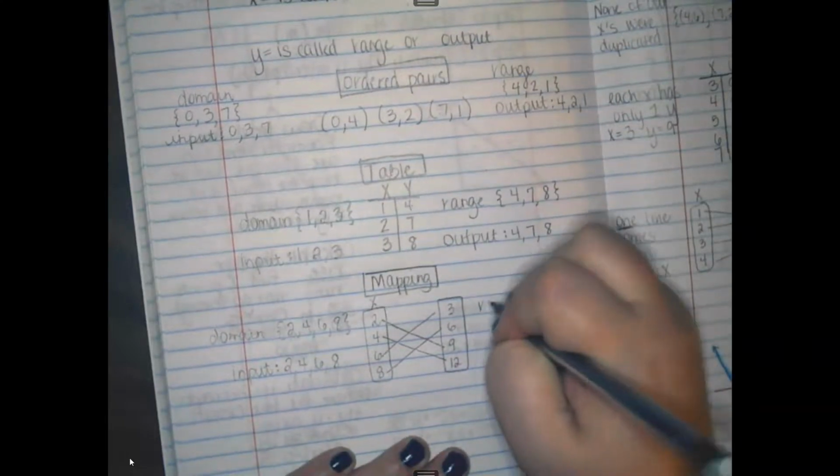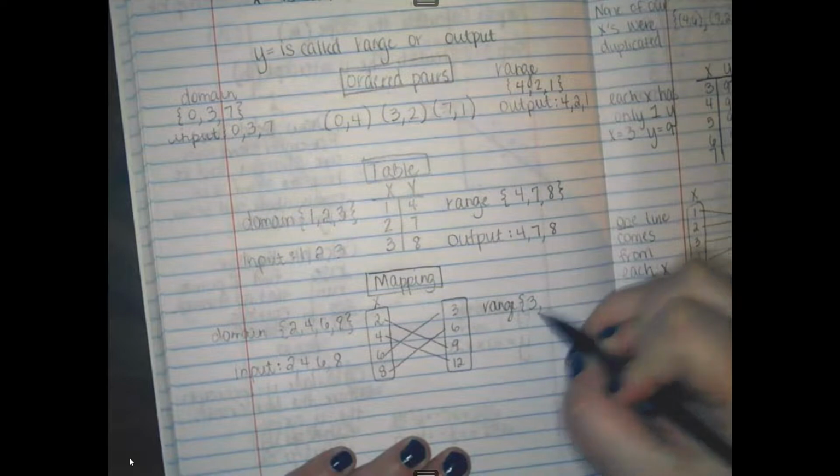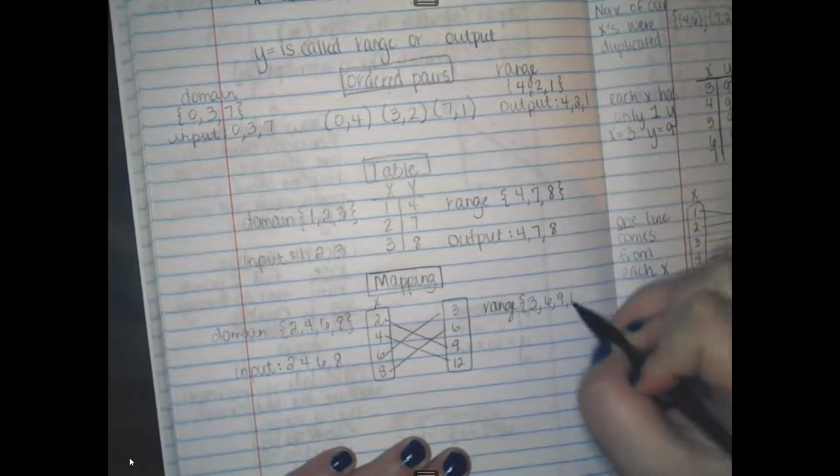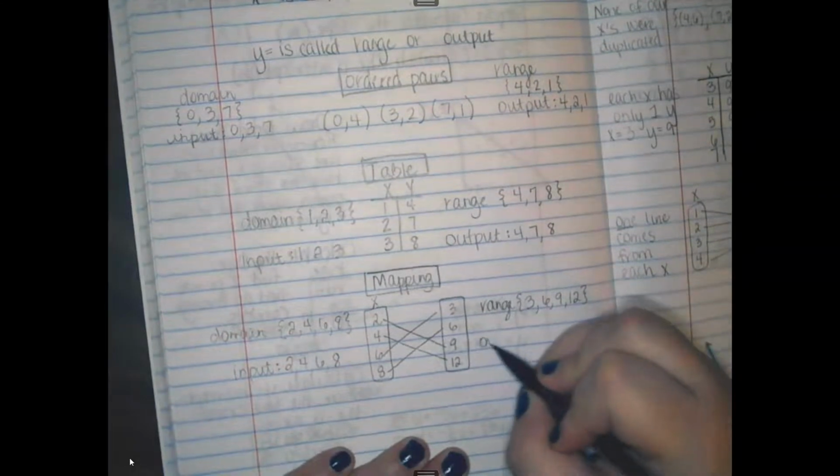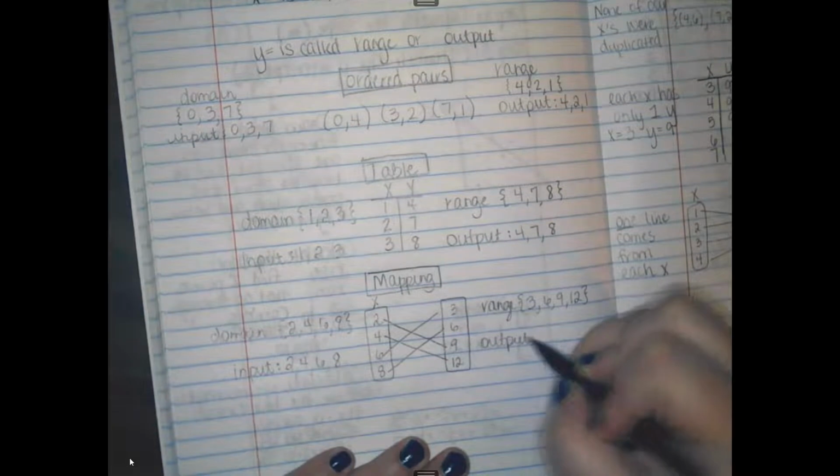Our range is 3, 6, 9, 12. This is also called our output. Oh, sorry, we don't do brackets for our output. I guess you could. I'm not going to take off points if you do brackets for an output. There's our output. Our y values up here.